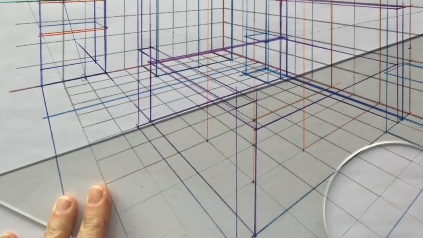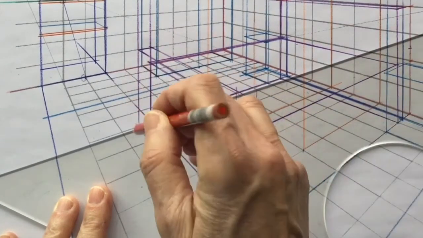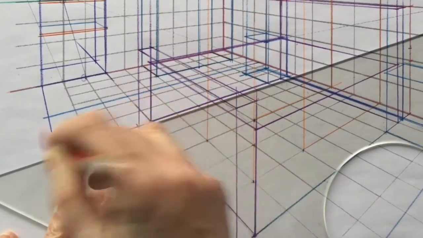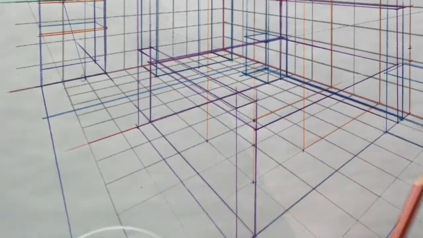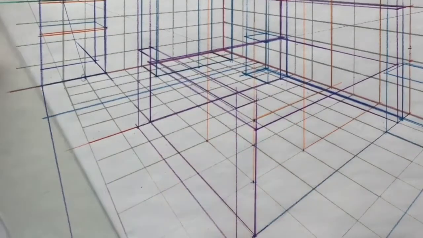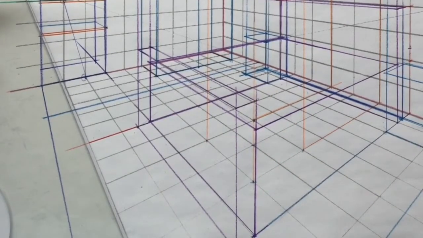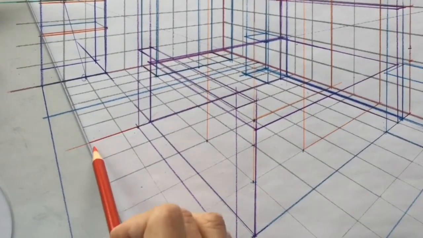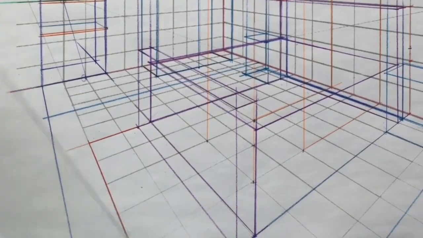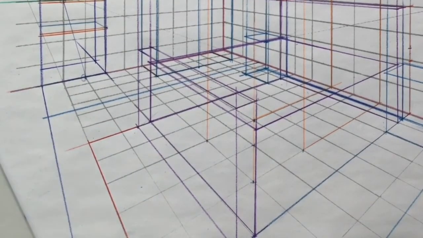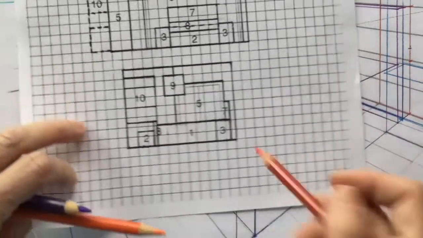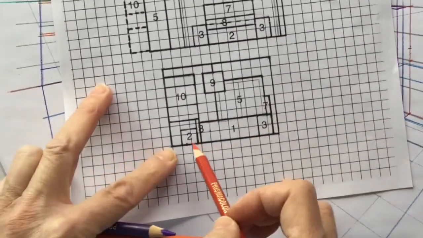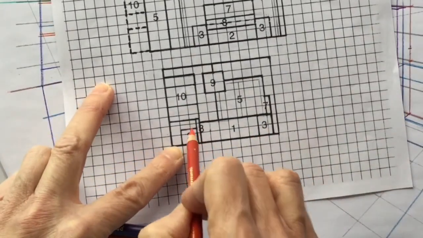I have everything here I need for this. I've got a 1.5. And it's also, if we look at our measurements, it's only 1.5 feet tall.